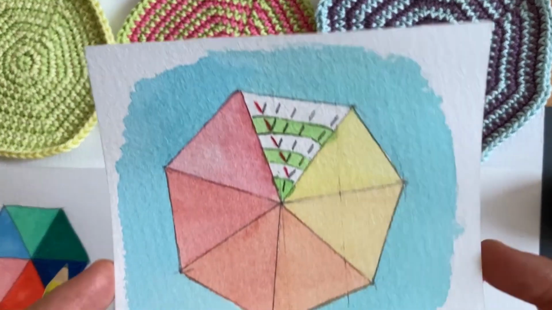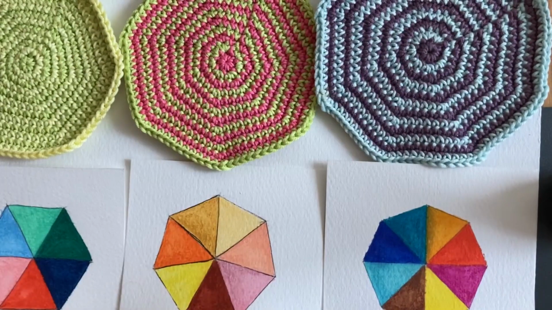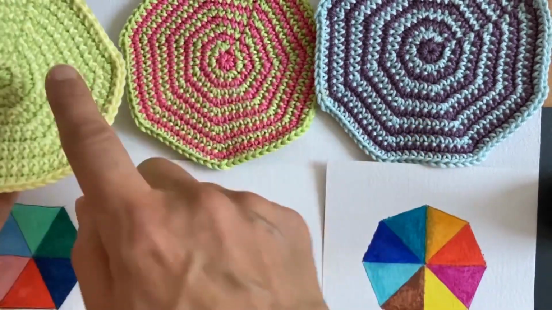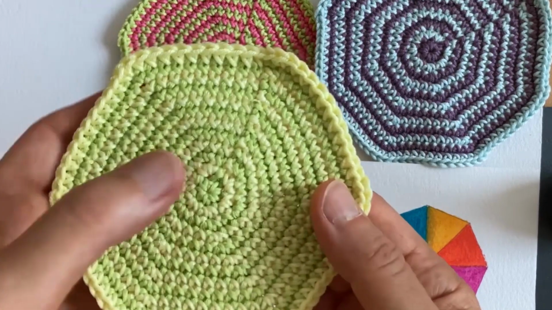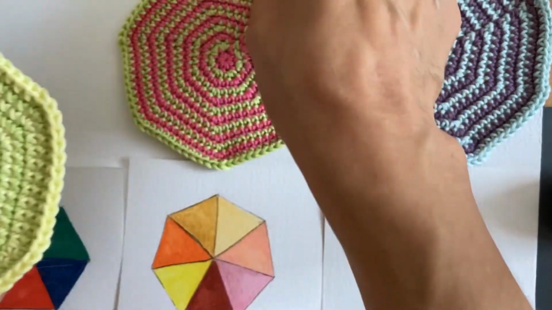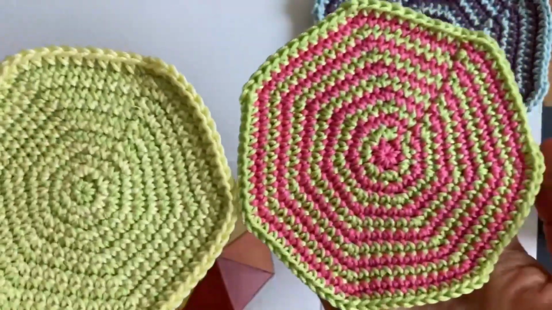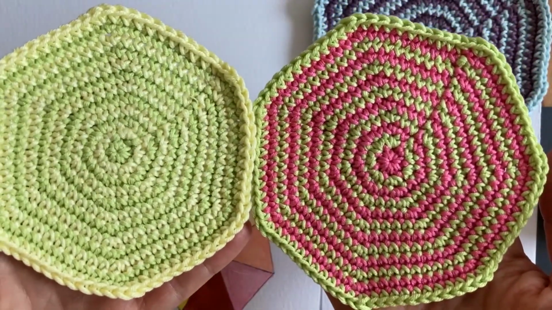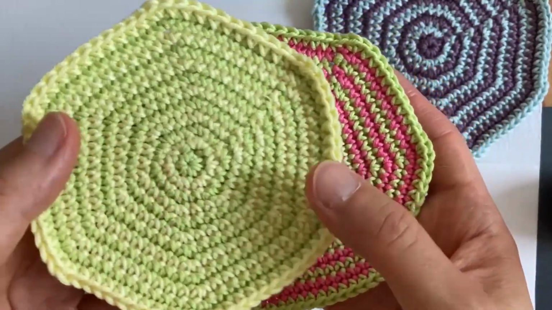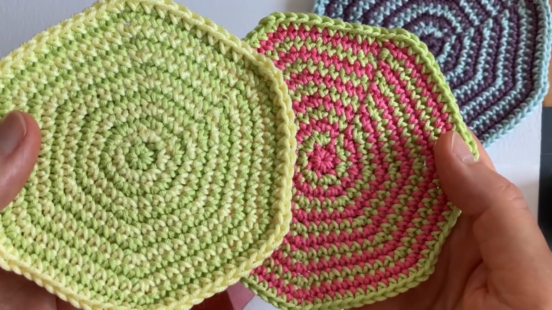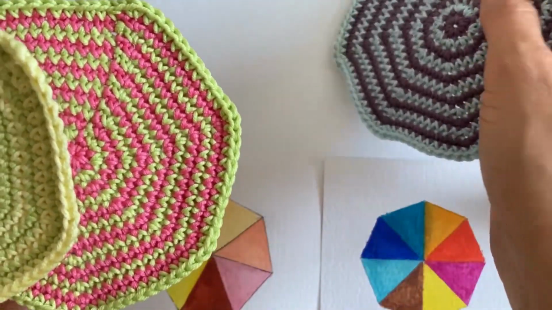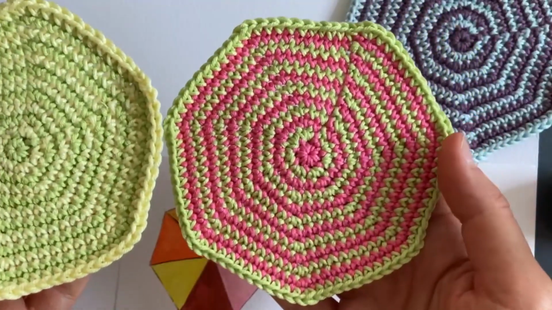Did I want to mention something else? Yes, I think so. The size will be a little bit different. All of these 3 that you can see here, I have worked them for 12 rounds, and they differ in size because they have, of course, a different number of stitches. The heptagon is slightly bigger than the hexagon, and the octagon is even a little bit bigger or wider and has more circumference.